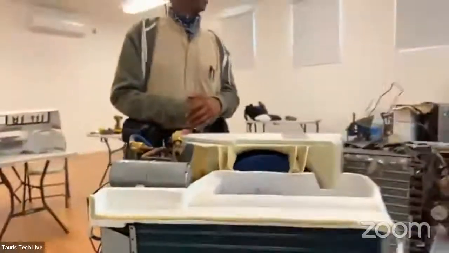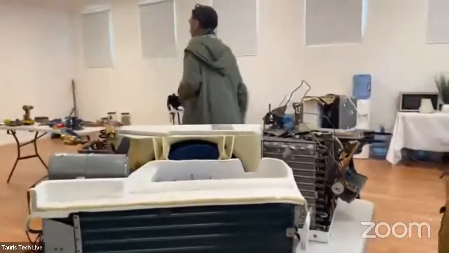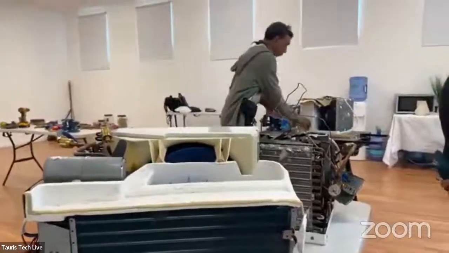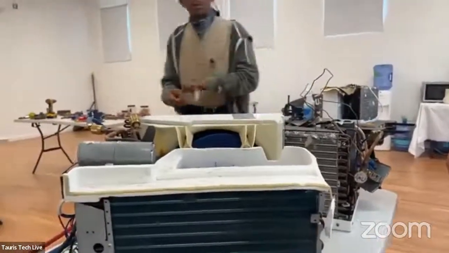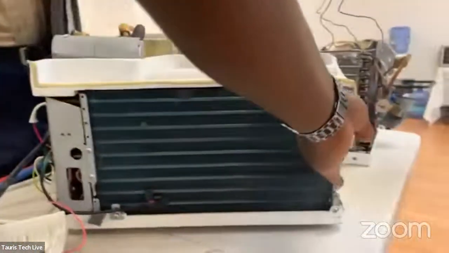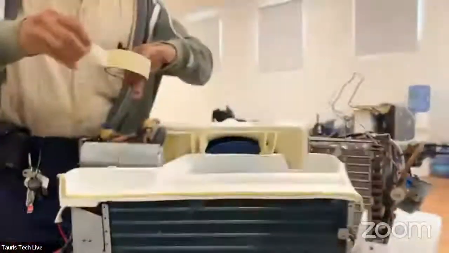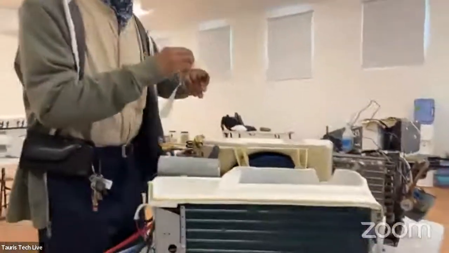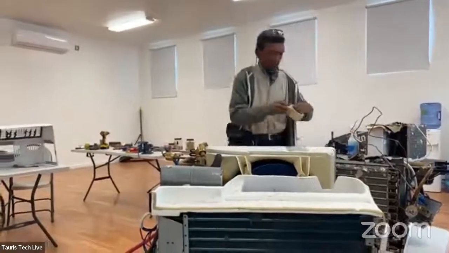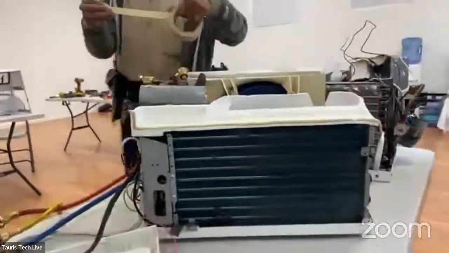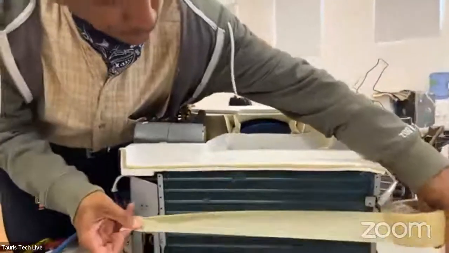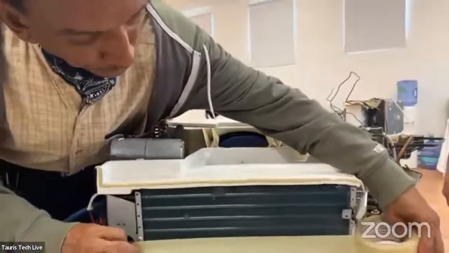We have tape. Your tape right there. Okay, so take a piece of tape and bring it across this section right here. You go all the way across. As a matter of fact, go all the way across. So do it in the middle and then do it closer to the top.